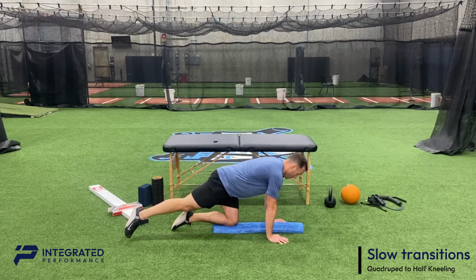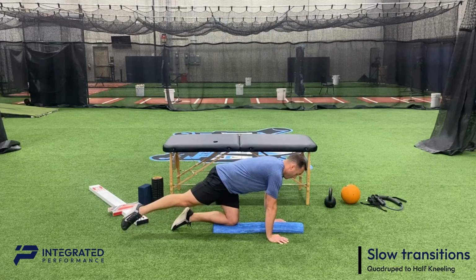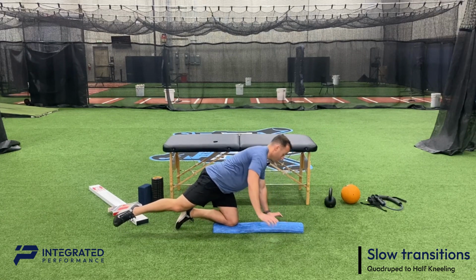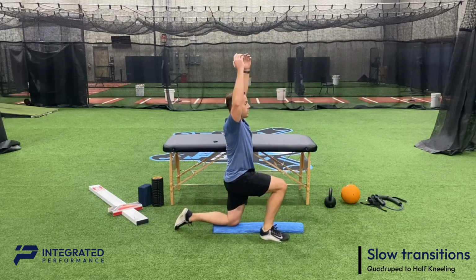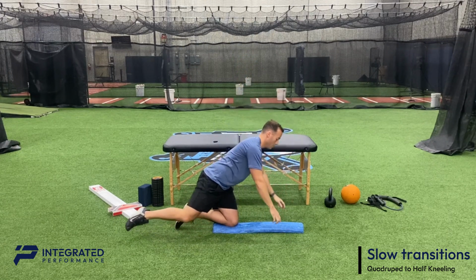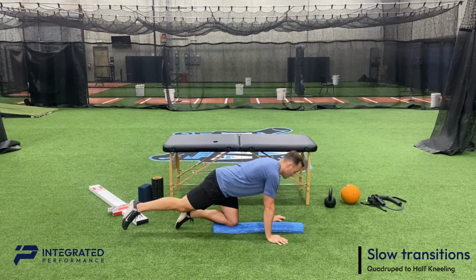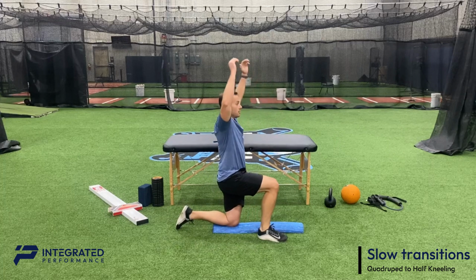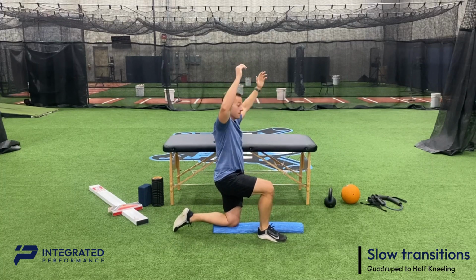Now remember, we worked on arching the low back up, so probably start off in that position, and then I want you to transition from here as slow as you can up to one knee, okay? And then you're going to slowly lower back down. So this is really working on hip control to take away the stress for your back.